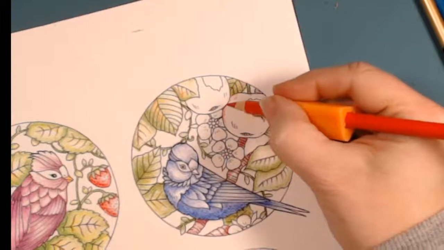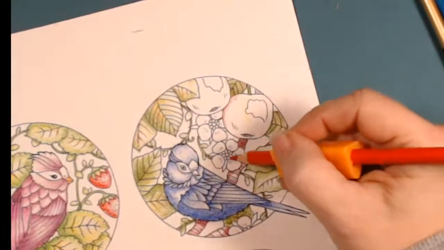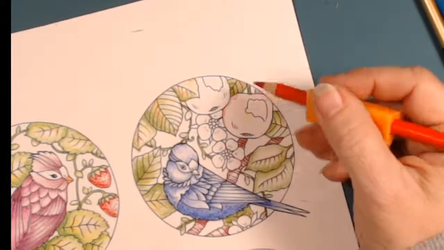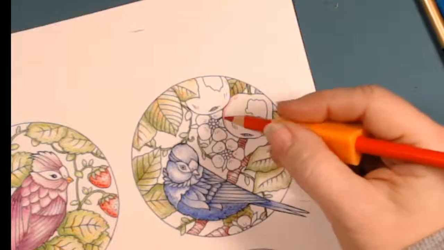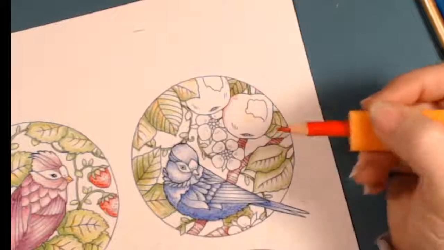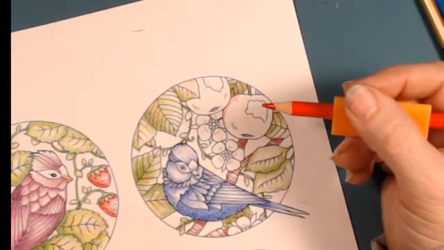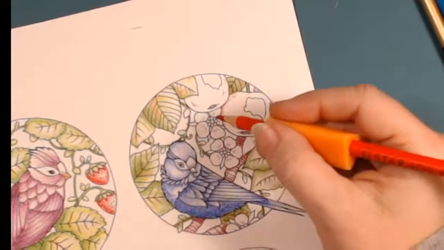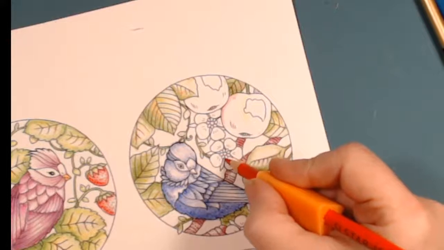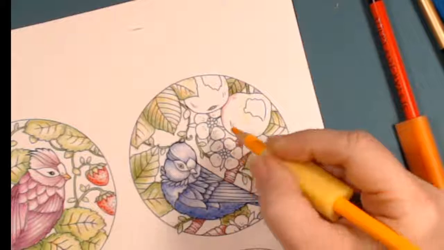And then I'm just wondering if I could make some purple on these flowers, or an orange. I think an orange would be nice. I could make an orange on that. So like, put down the lighter first.